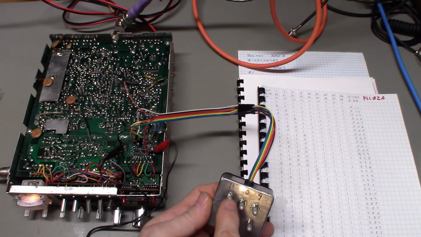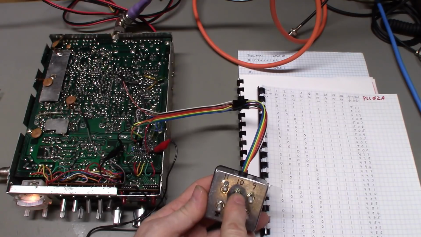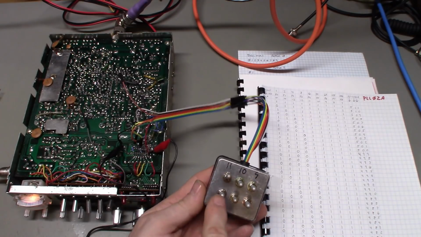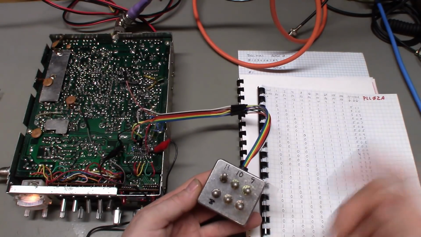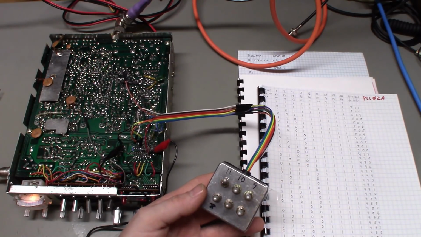So I know this toggle switch is attached to pin 11, this one to pin 10, this one to pin 9, and this one to pin 8. And then when I'm done doing whatever I have to do, I can just pull the tape off, throw it in a trash can, put the box back on the shelf.